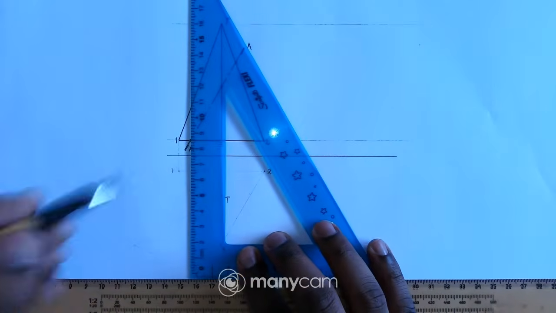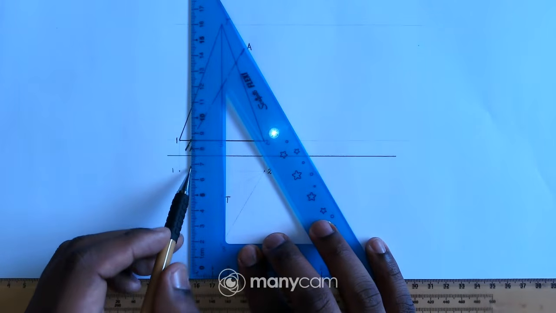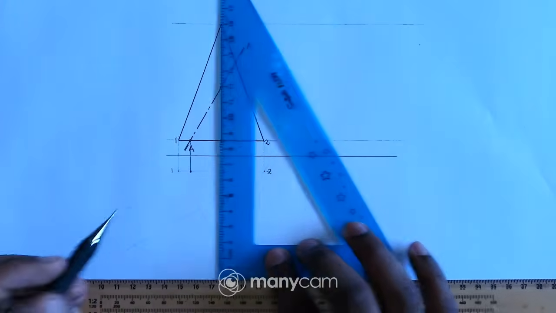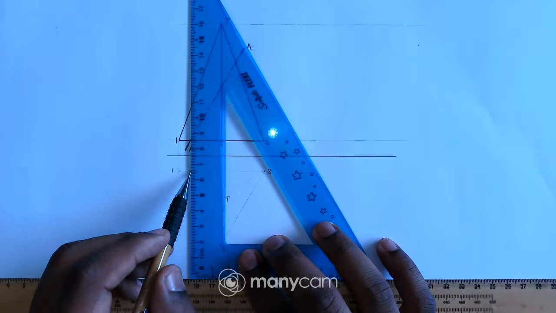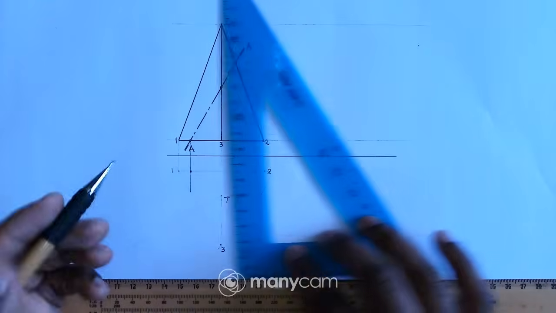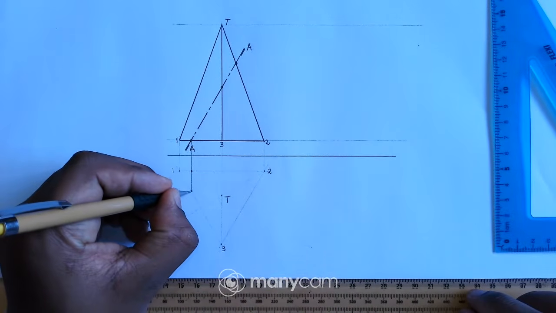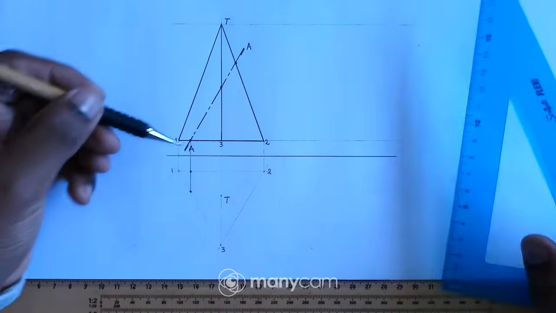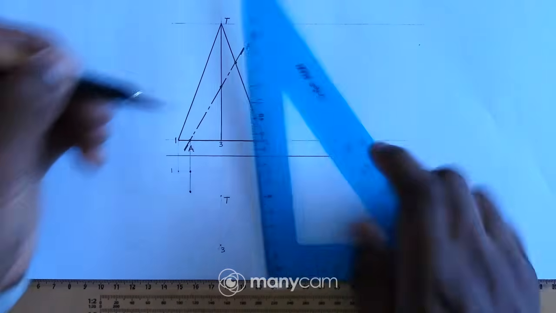So what I have to do is project this point to line 1 2. This is our first point of the cut surface, and obviously I have to project the same point down to line 1 3. So this is our second point of the cut surface, right? Okay, and now I'm done with this point, I move to the second one.